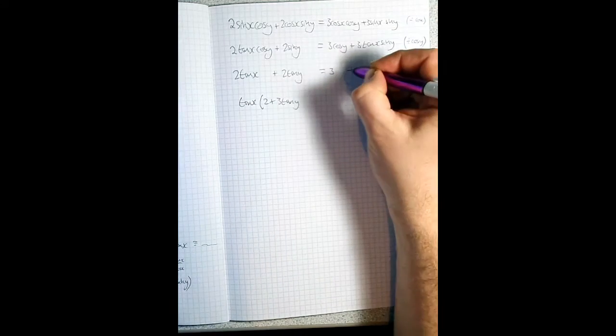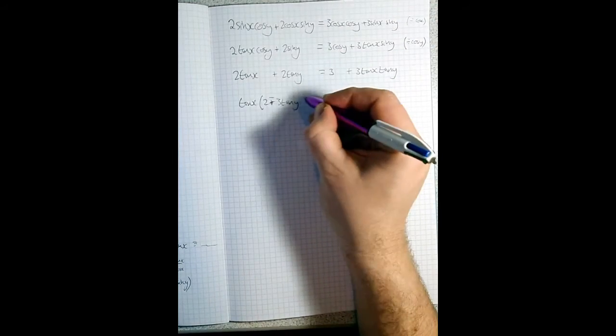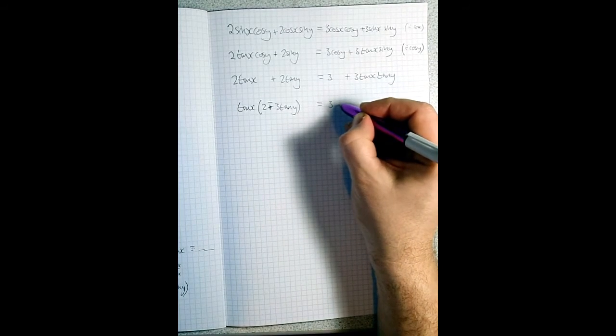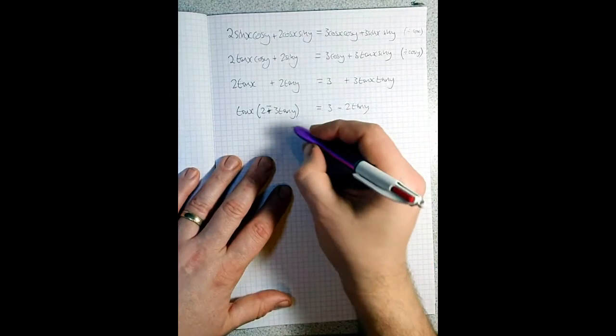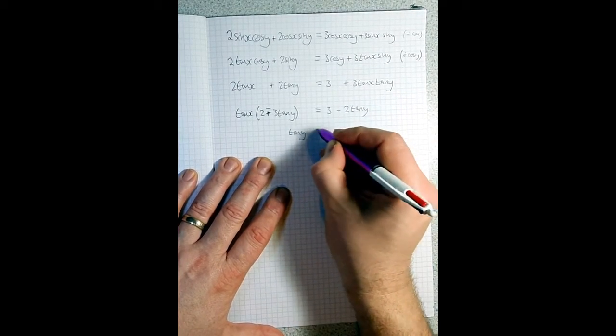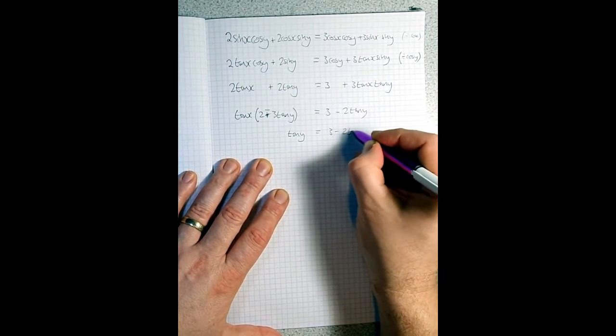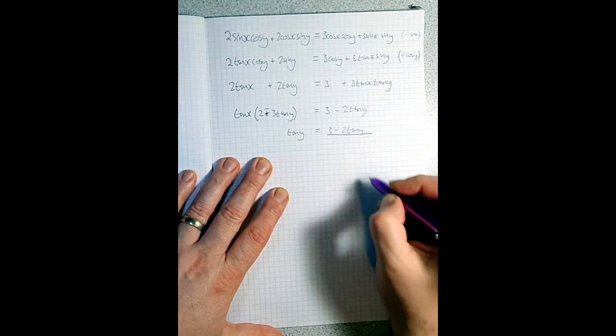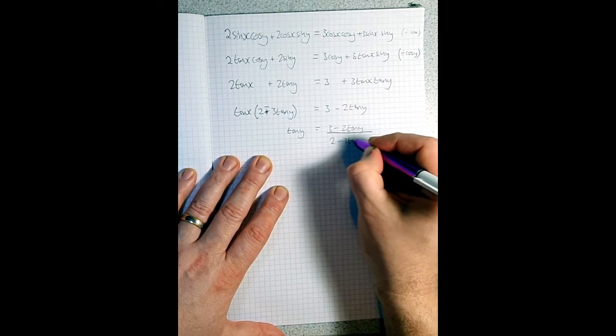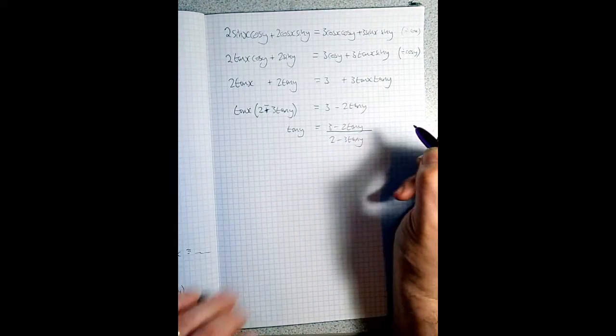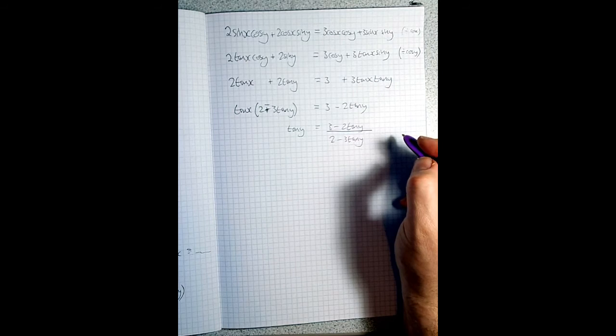I just realised I've done it wrongly. I've changed the sign. There you go, sorry about that. Equals 3 minus 2 tan y. Divide both sides. 3 minus 2 tan y over 2 minus 3 tan y. Done.